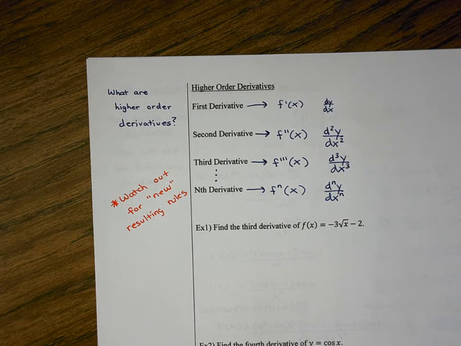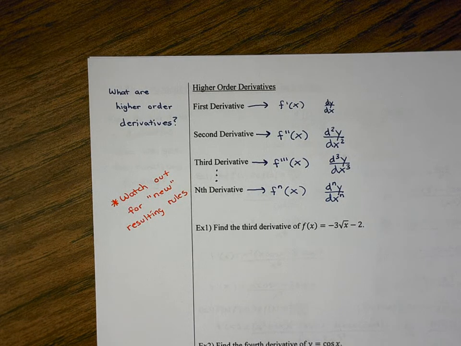It's a basic trig rule. But then after you take that first derivative, as you are then looking at taking the second derivative, you might notice that all of a sudden now you have two functions being multiplied where maybe you didn't originally. If that happens, you need to be careful, right? That's what I mean by new resulting rules. It's not like it's actually a new rule to you, but maybe it's a new rule to the problem.